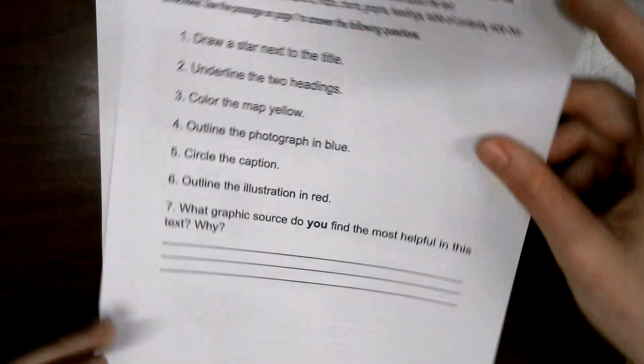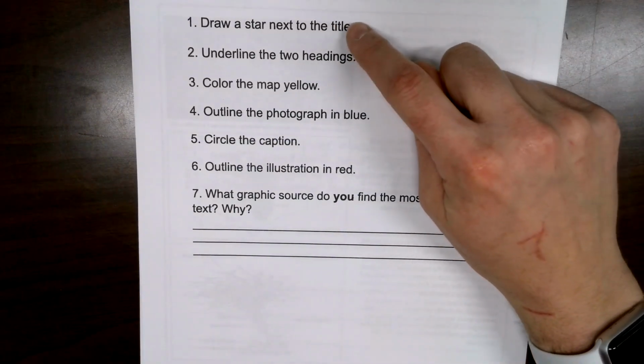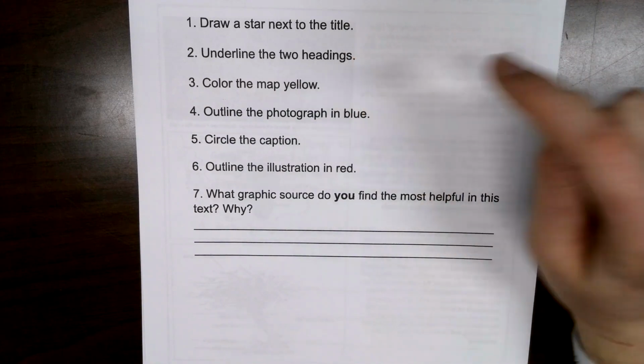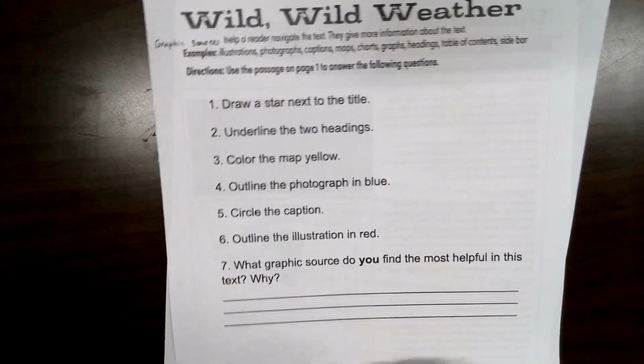So on the back here, we have some tasks that we're going to need to do. So we need to draw a star, underline, and all that. I'm going to read this and then we're going to do those, okay?